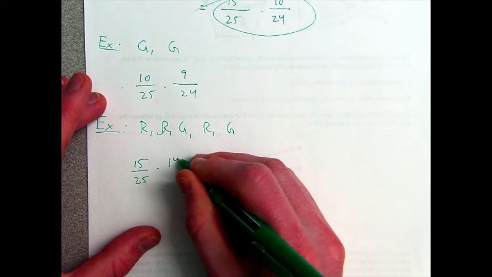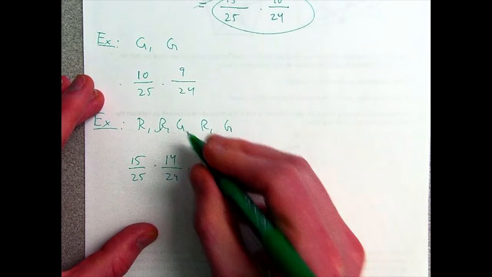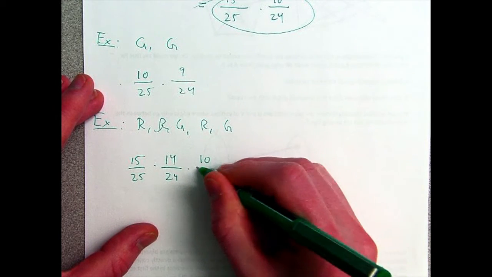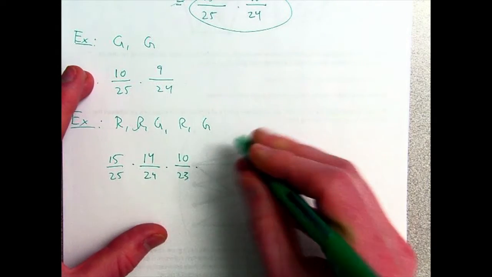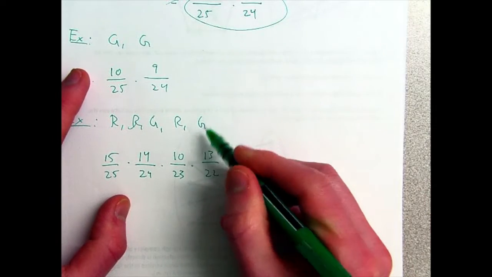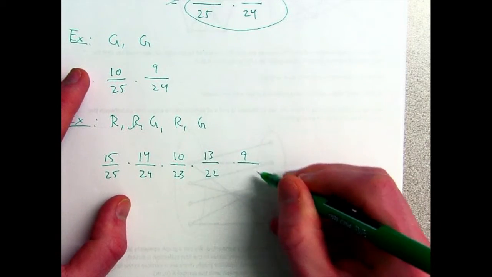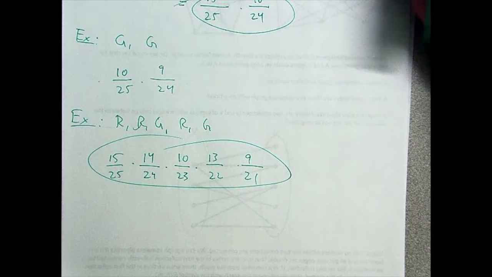Okay, now there are 14 red marbles out of 24, back to, now we're doing green. Well, there are still 10 green marbles left in the bag, but only out of 23, right? And then back to red, okay, there are 13 red out of 22 total, and then finally back to green, there are now 9 green out of 21. So whatever this thing is, that's the probability. Okay, it really is that straightforward.